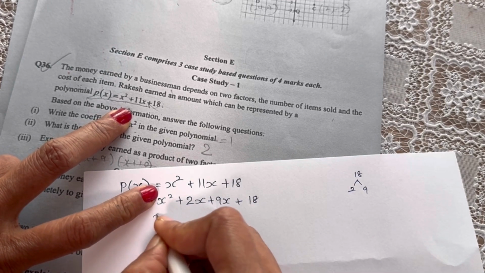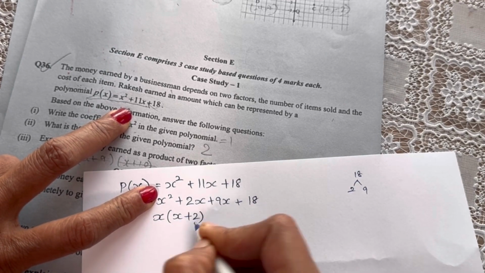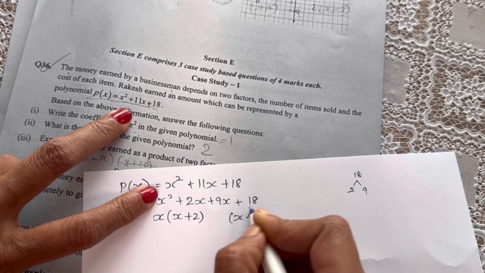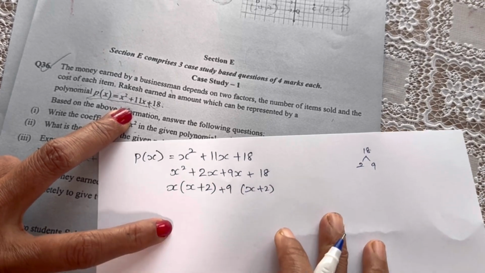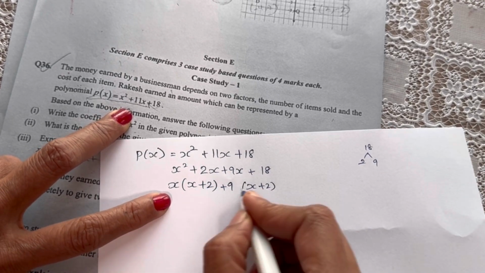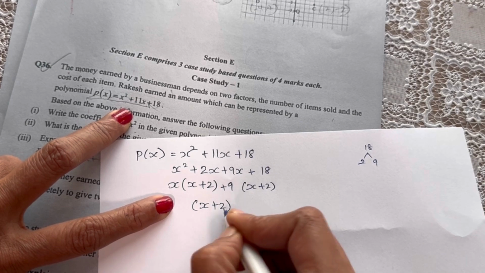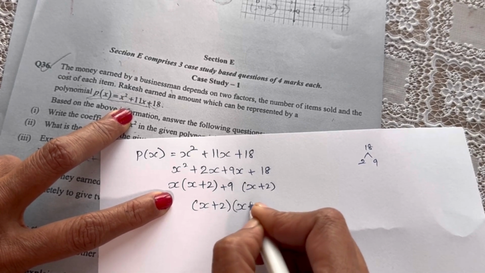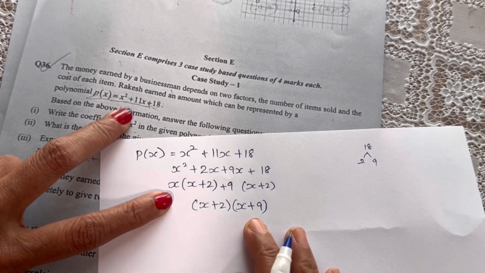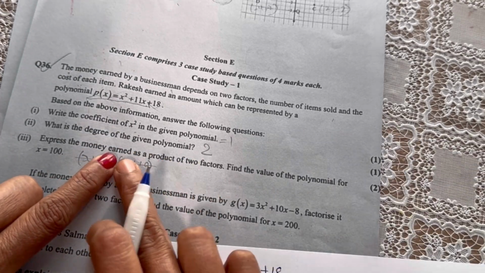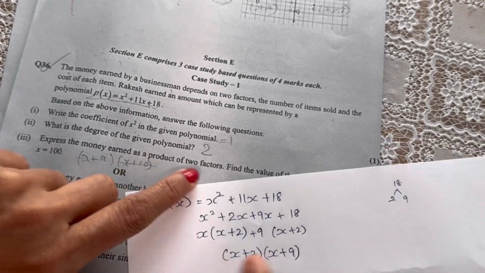Taking x as common, this is x plus 2, so x plus 2 remains, and it should be 9. So the two factors are x plus 2 and x plus 9. The money earned as a product of two factors is this.